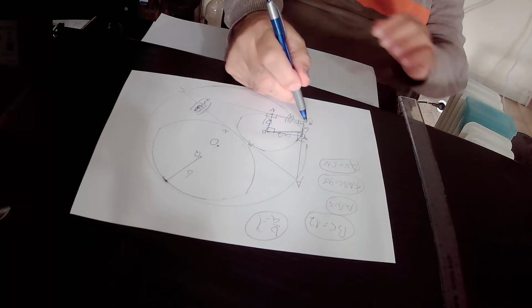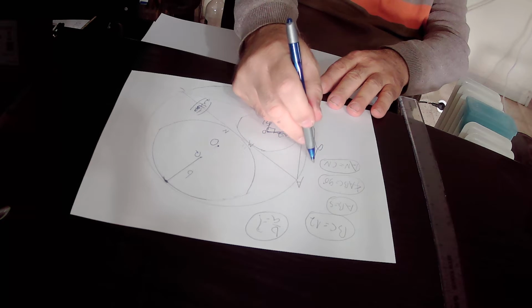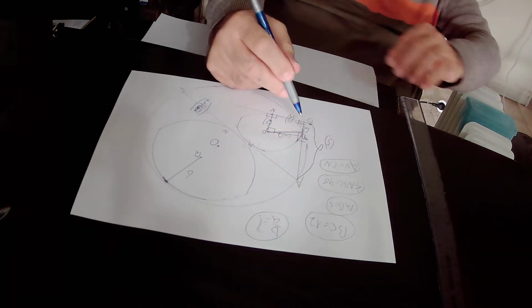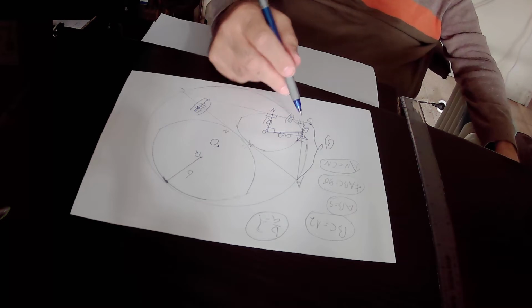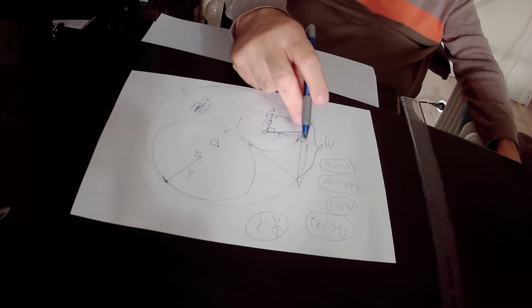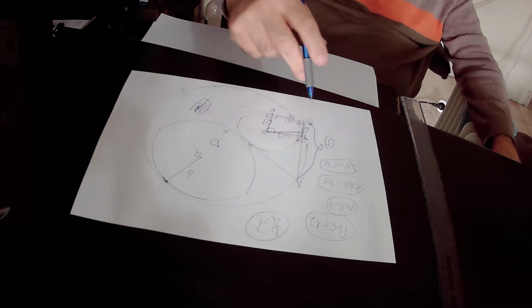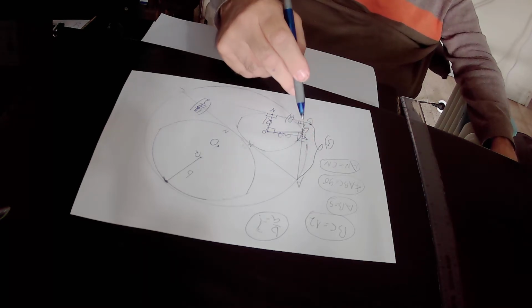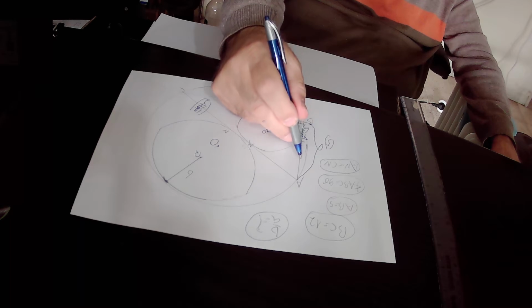It is given to us that BA equals 5 units in its length. We just found out that TB is 2. So AB minus TB is AT. Again, AB minus TB is AT. AB is 5, TB is 2. 5 minus 2 is 3, so AT is 3.